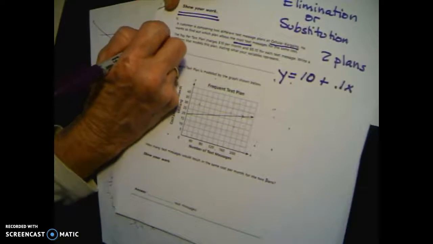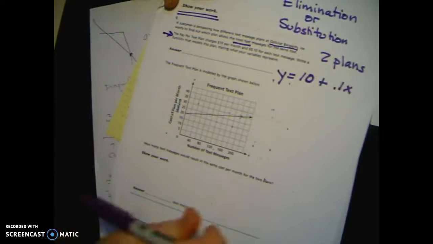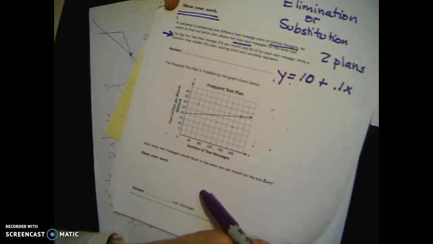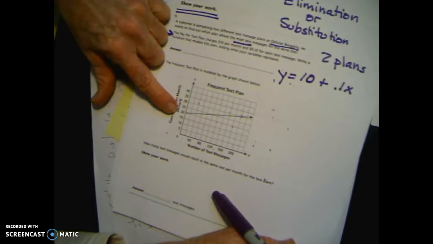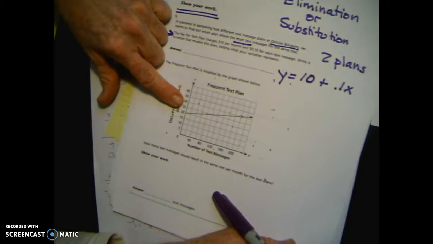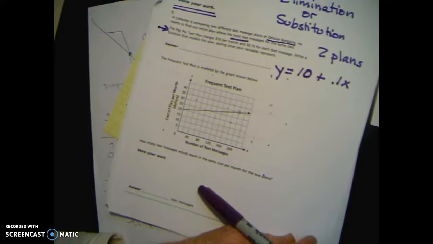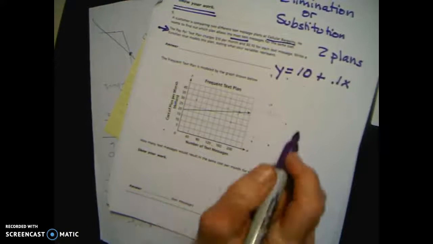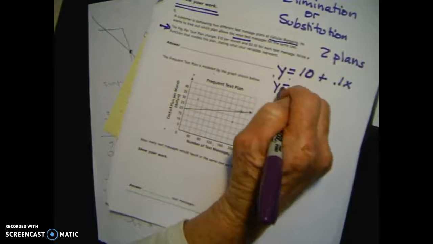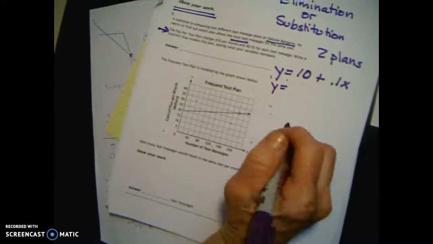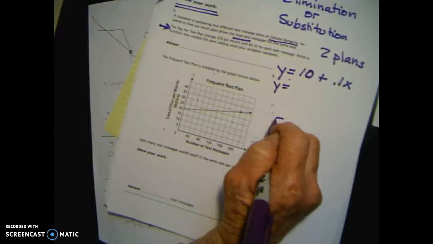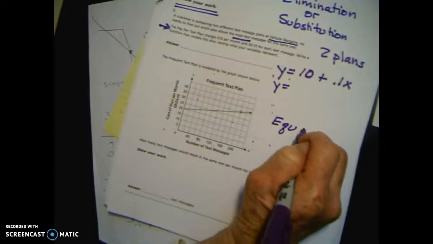So you're going to need to come up with the equation for the second one, which has the same structure, and then come down here and graph each one. In order to find what is the cheapest plan, or what they call the break-even point, I'm going to come up with another equation, y, and then I'm going to set the two equations equal to each other and solve for x.